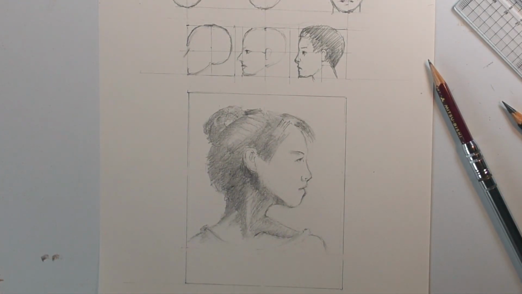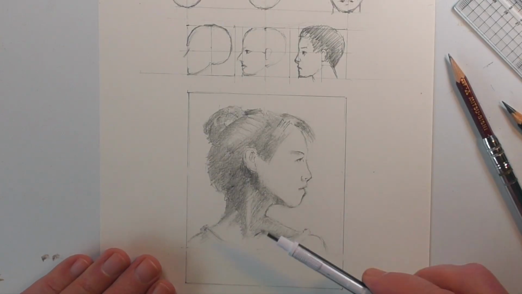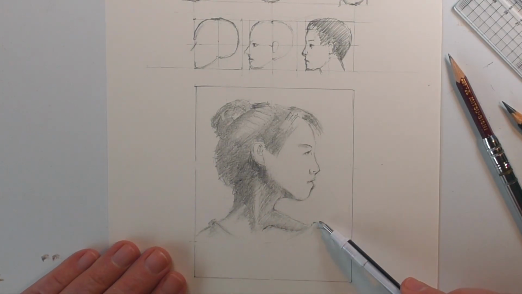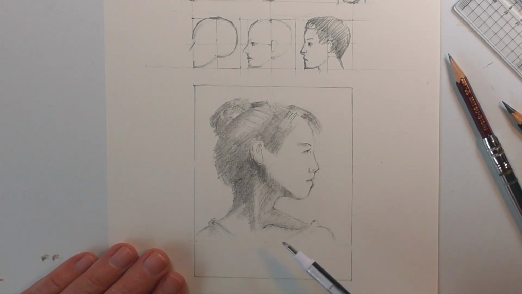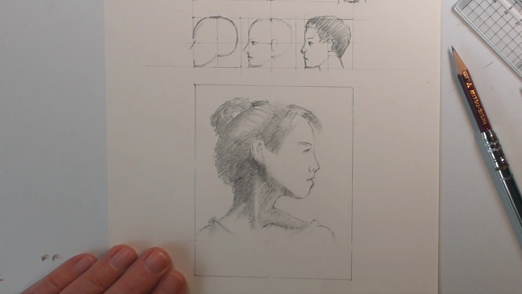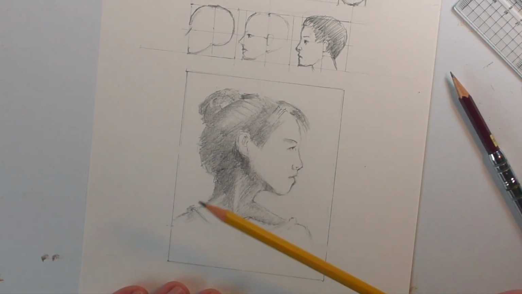That eraser there is a Tombow Mono eraser, and it's very thin. It's good for cutting highlights.